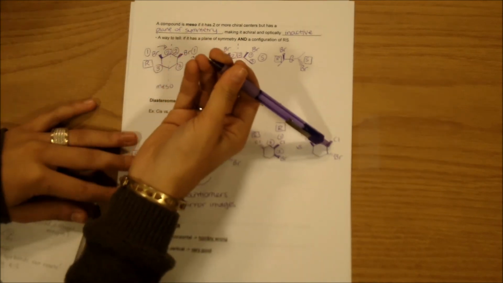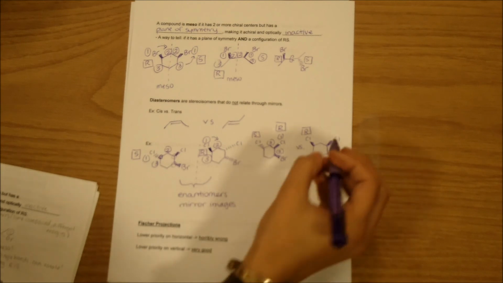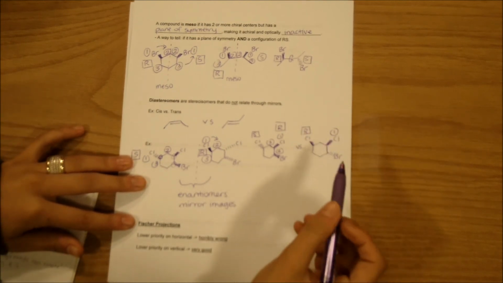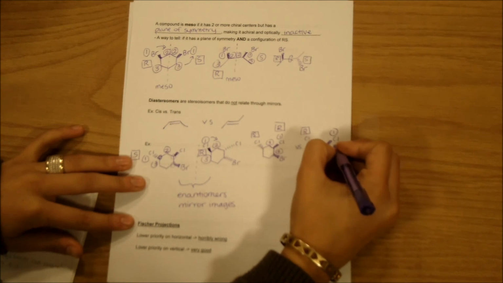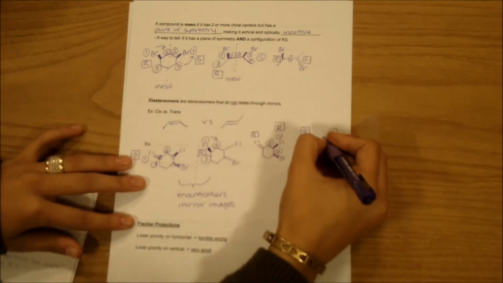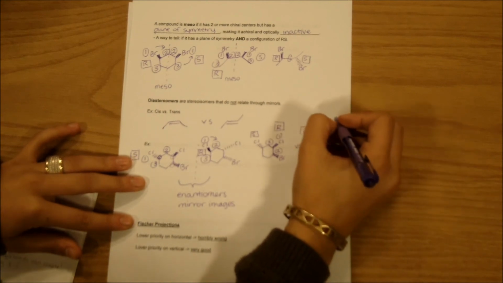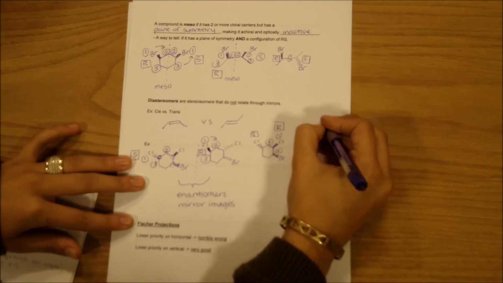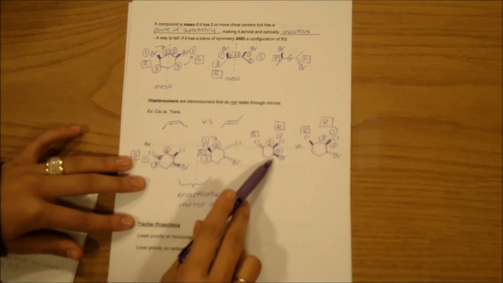Now, when you move over to this one, you have the chlorine, which is still number 1. You have this carbon, which is still number 2. Okay, and you have this carbon, which is still number 3. So this goes in a clockwise direction, still going to be R. Okay, what about this bromine?